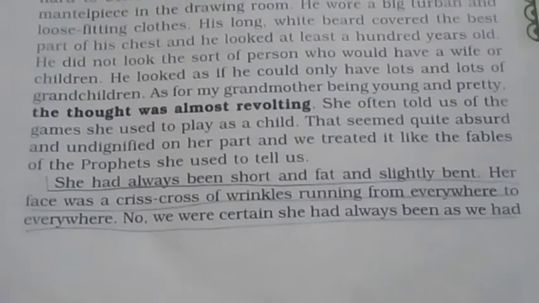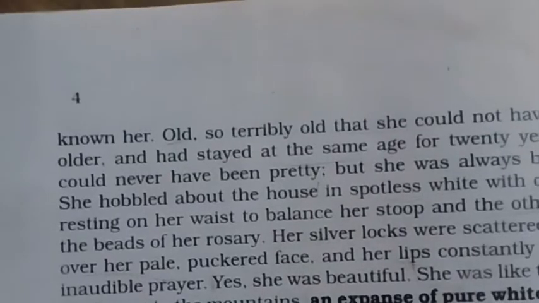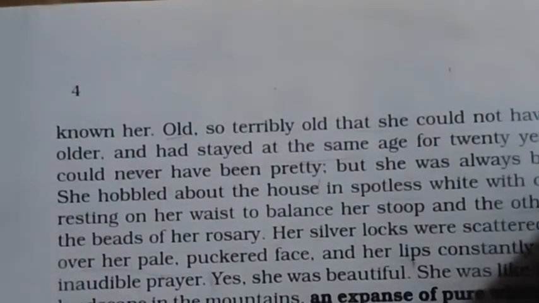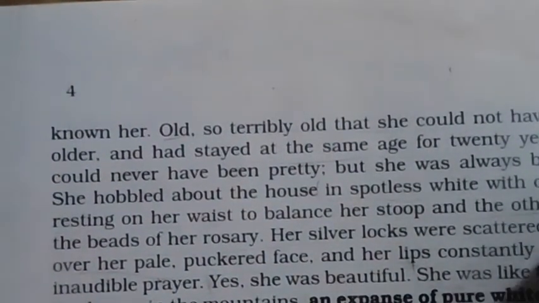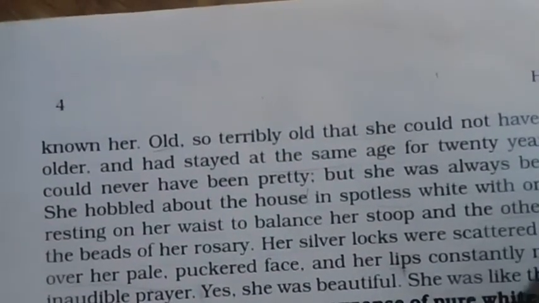We were certain she had always been as we had known her, and we could only imagine her to be old. We could not imagine that she had once been young.